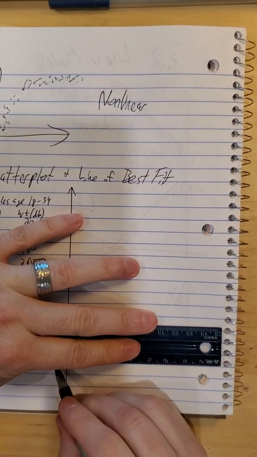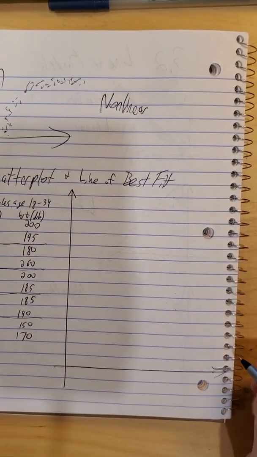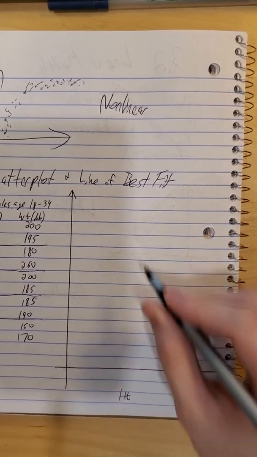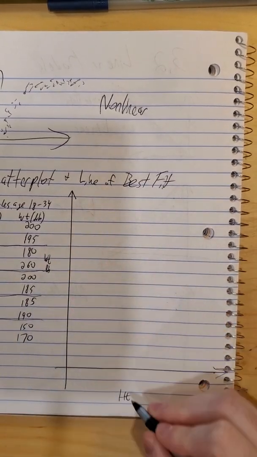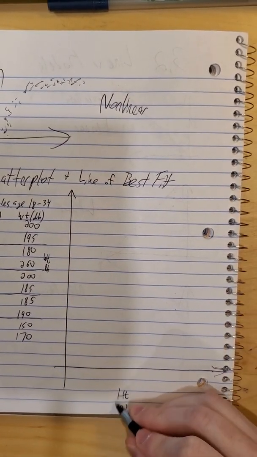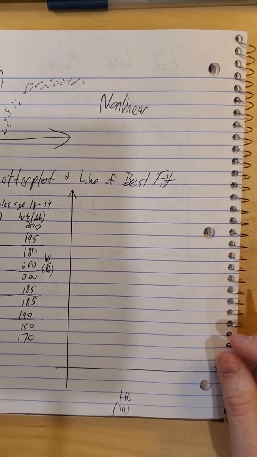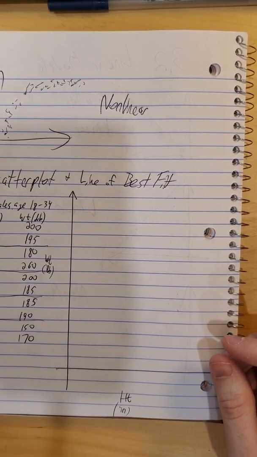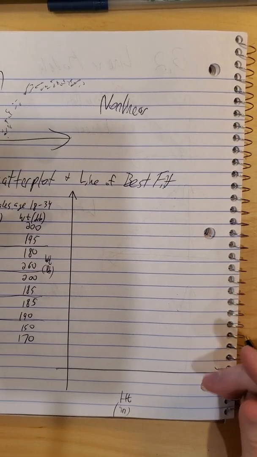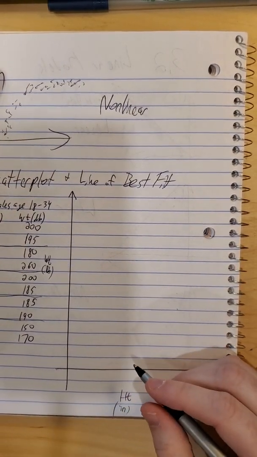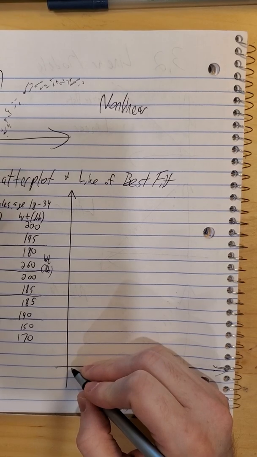As much room as I can on this. All right, so my input is the height, my output is the weight, in pounds for the weight, inches for the height. And then I have to decide how much to scale these by. Another common practice is to let the reader know that you are in fact skipping some input values.